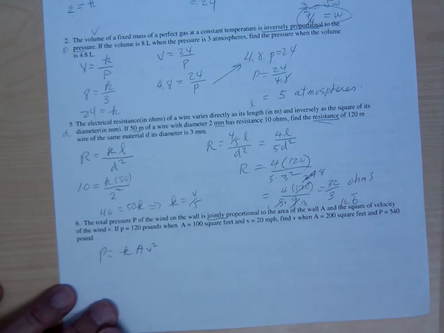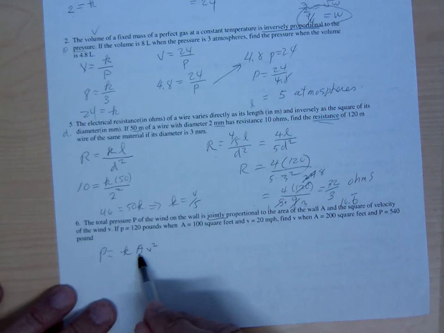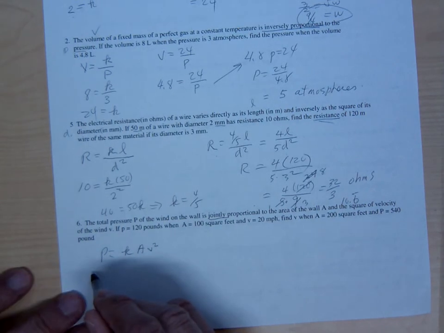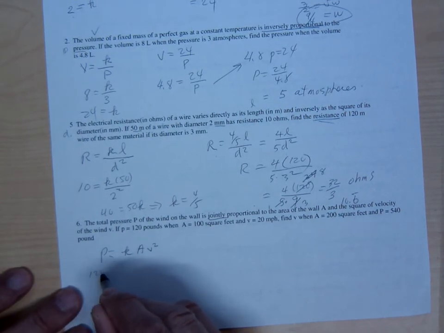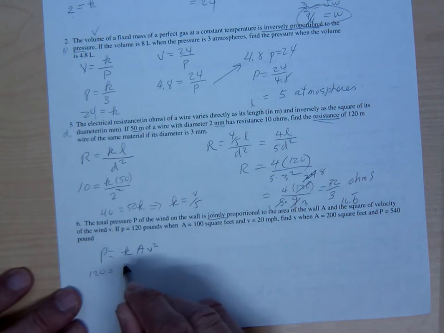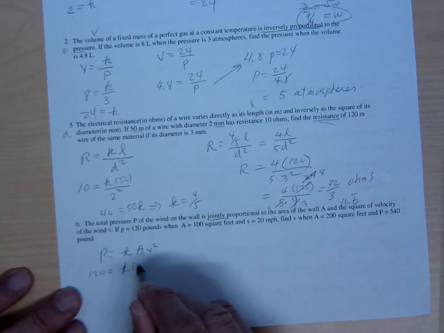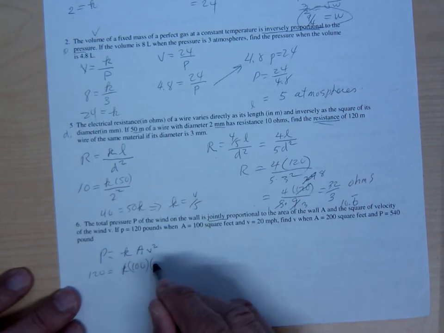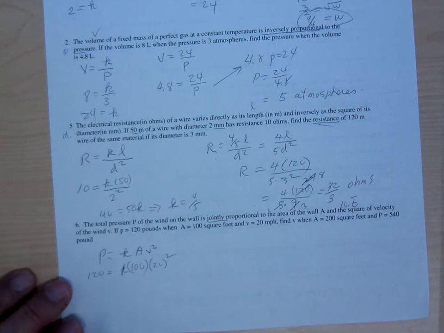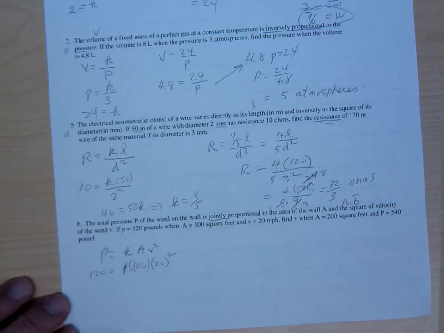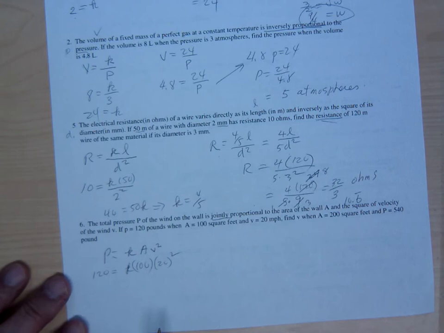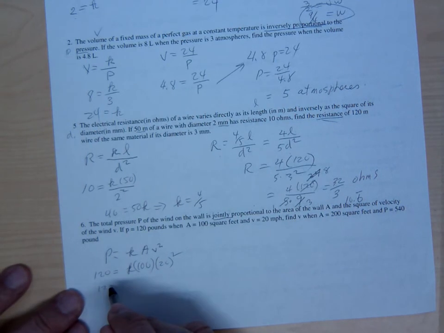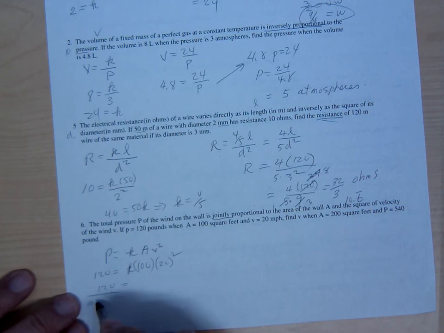So that means P is given, A is given, and V is given. P is 120 pounds, and A is 100 square feet, and this is 20 miles per hour, right? So what is K? So you notice I did multiply now, and divide by this. 100 times, this would be 400, right? Equal K.